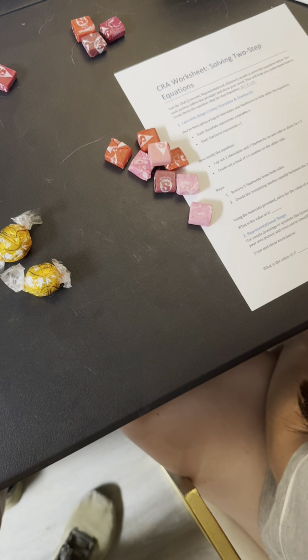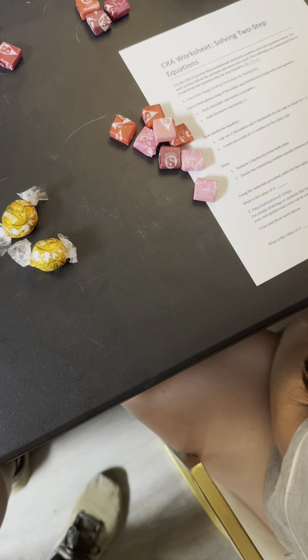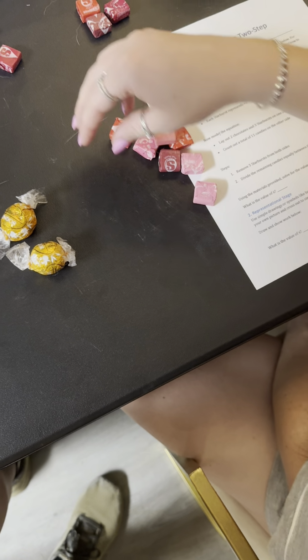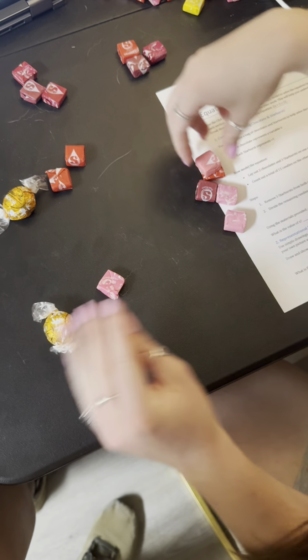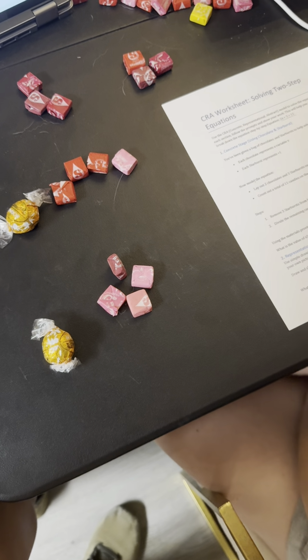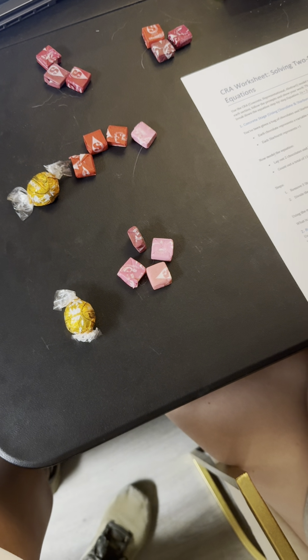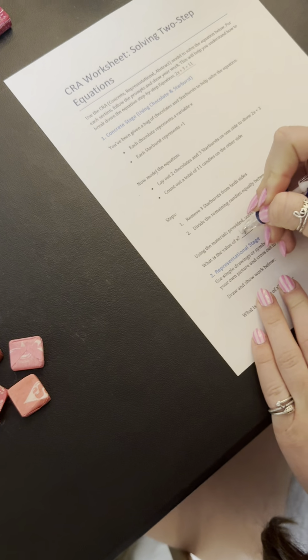Now, with the leftover Starburst you have, divide the remaining candies into equal parts between the two chocolates. 1, 1, 2, 2, 3, 3, 4, 4. Okay, based on this, what should our x value be? 4. Please write that on your paper.